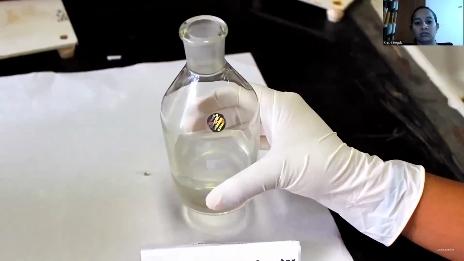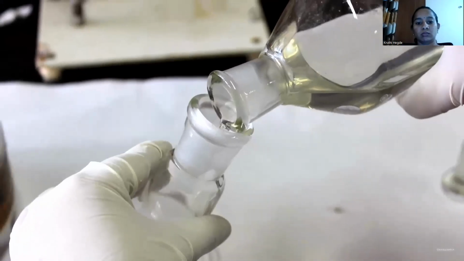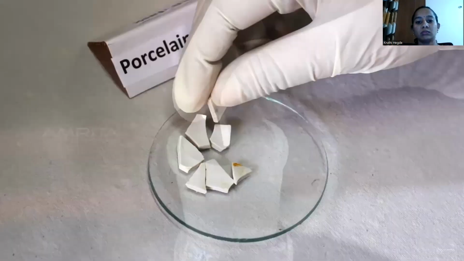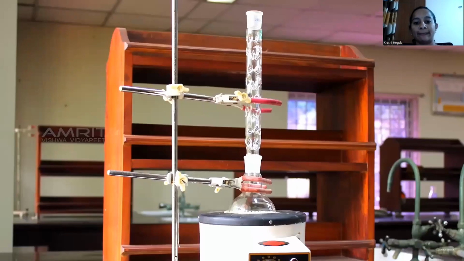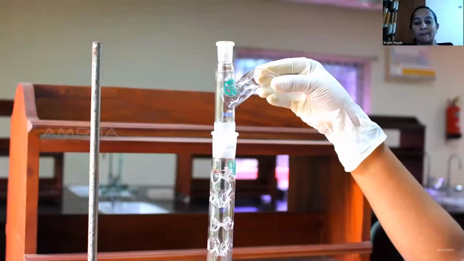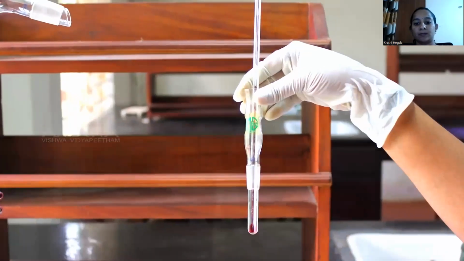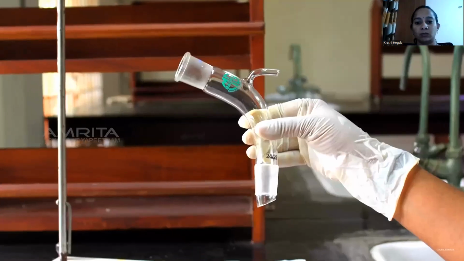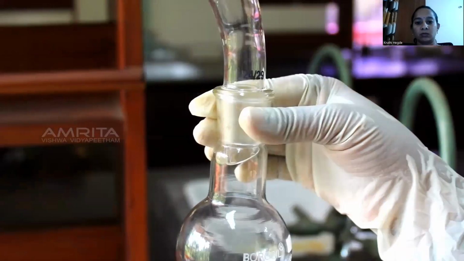Take a mixture of ethanol and water and pour it into a 250 ml RB flask. Take some porcelain chips and put them into the mixture. Now, connect the fractionating column to the RB flask and clamp it. Connect a distilling head to the fractionating column and a thermometer adapter containing thermometer to the distilling head. Connect a water condenser to the outlet of the distilling head and clamp it.